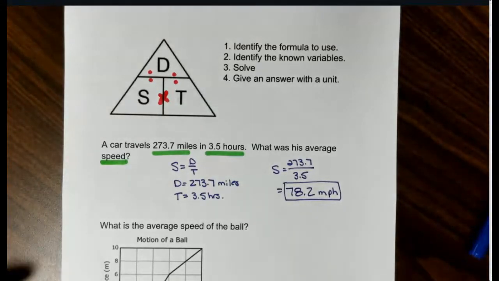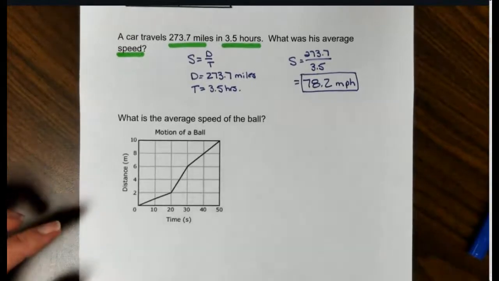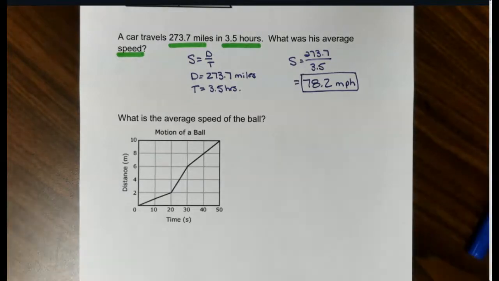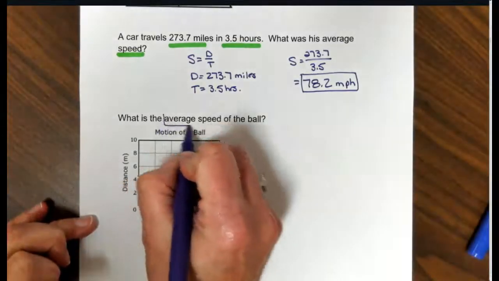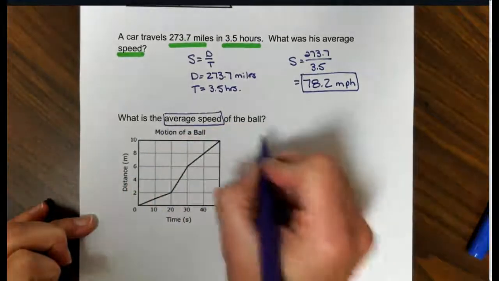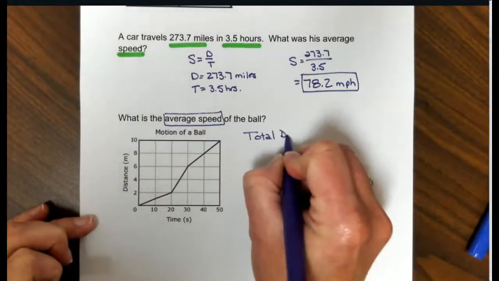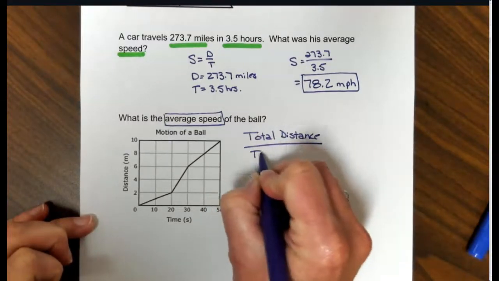Now another way to look at it is from a graph. So if we take a look at this graph, our question again says, what is the average speed of the ball? Well, by definition, average speed means total distance divided by total time. So if I'm looking for average, right? Total distance traveled divided by the total time.